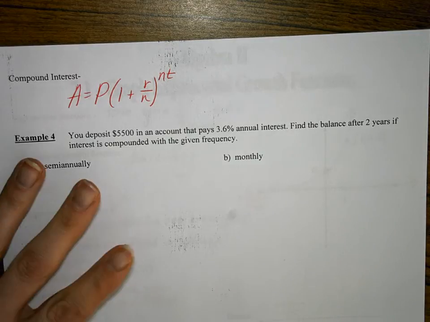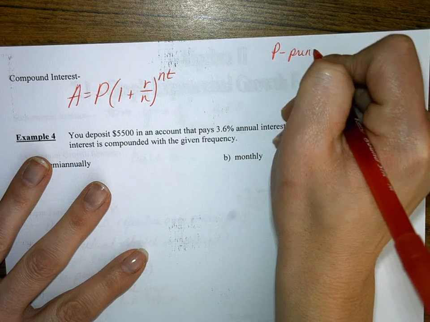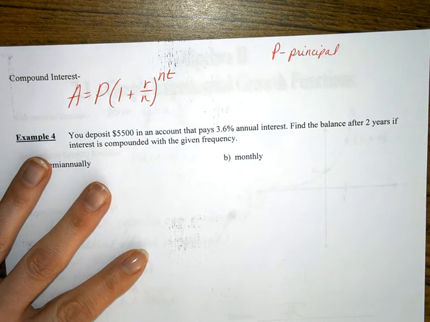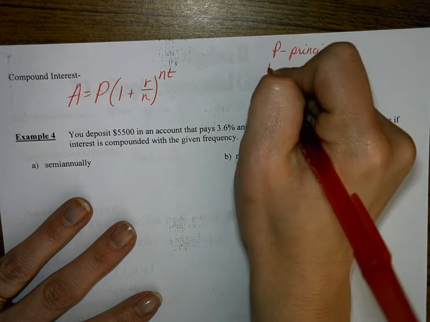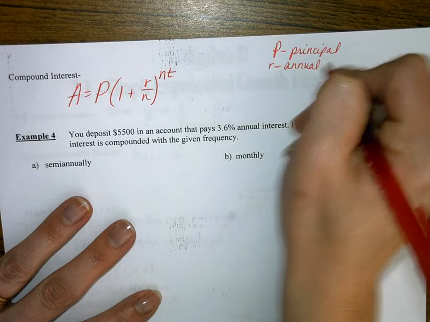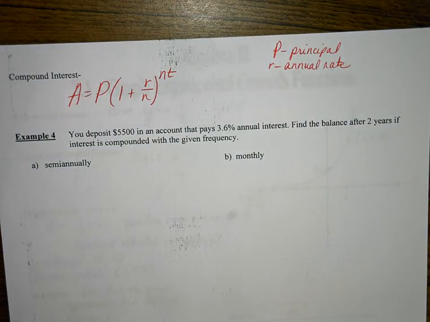Okay, what do these mean? My P is what we call the principal. If you're taking money to a bank, the principal is the amount of money you start with. The principal is the amount of money that you take out for a loan, or the amount of money that you put into your savings account at the beginning. The R is the annual rate, the interest rate. Now we know it needs to be a what? How are they going to give it to us? Percent. How do we need to use it? As a decimal.